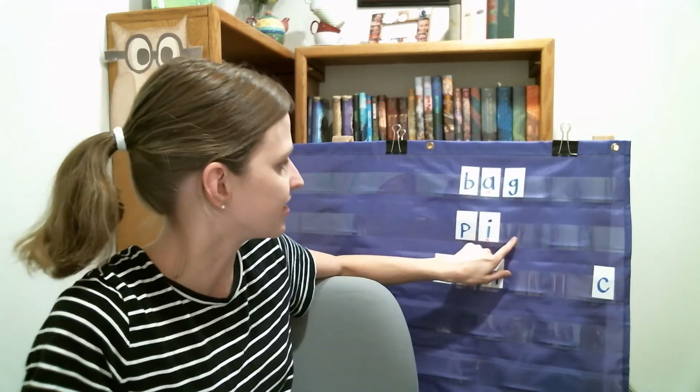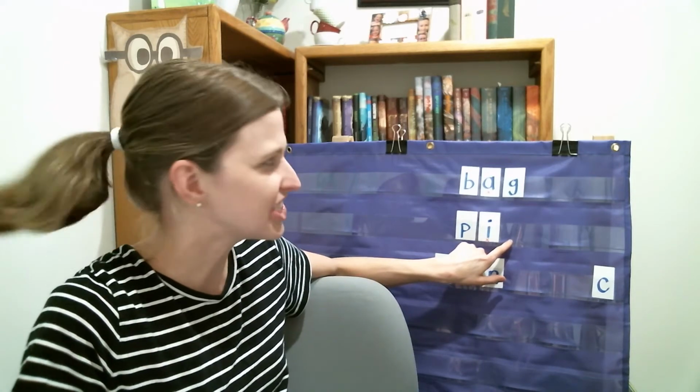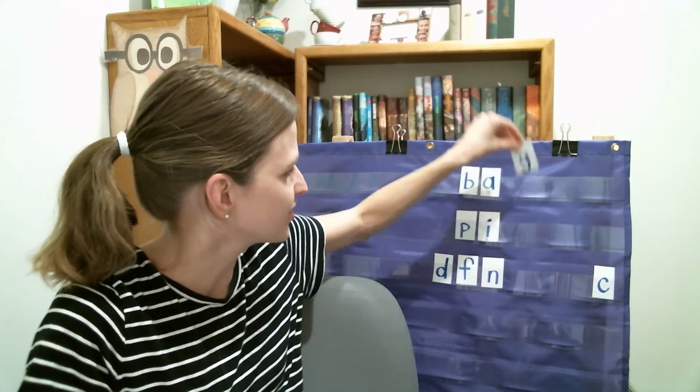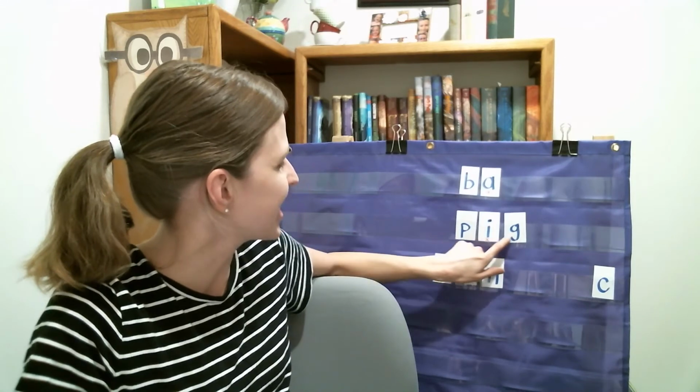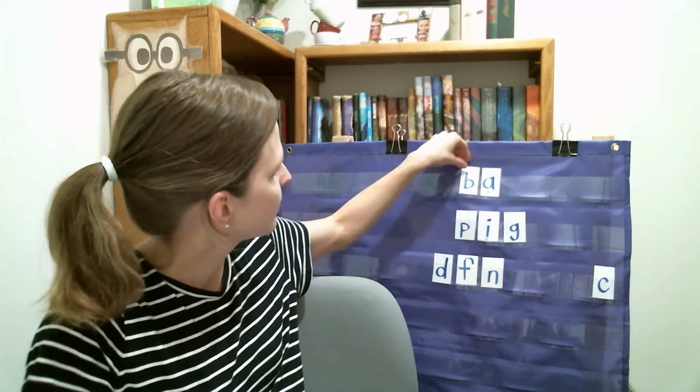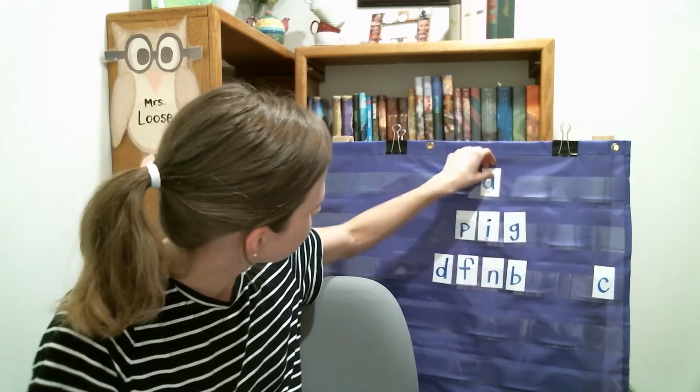P-ig. We're missing a sound. What makes the G sound? It's that G. I better snag it. Ta-da! Pig. There we go. We found the letters to make the word pig. Well, I took the letters from here, so we'll put them back down.